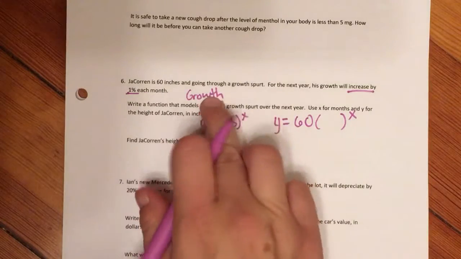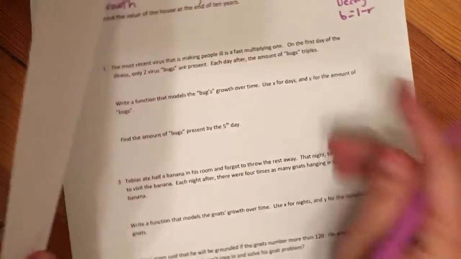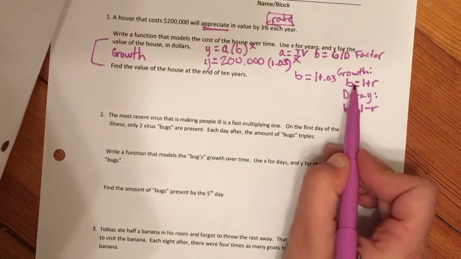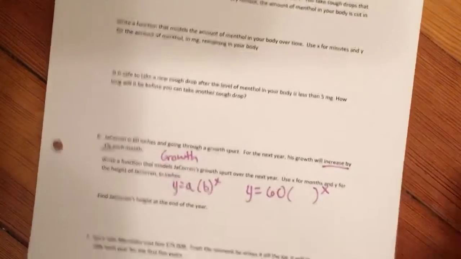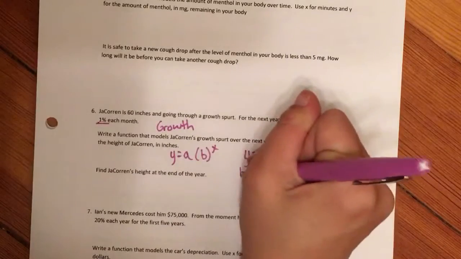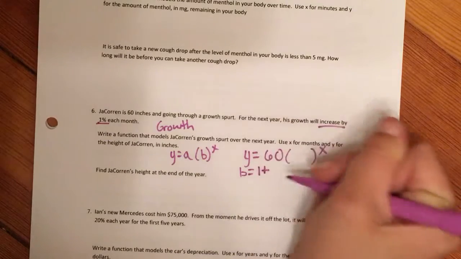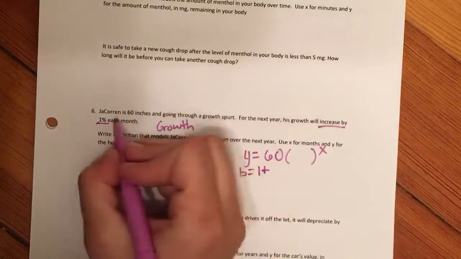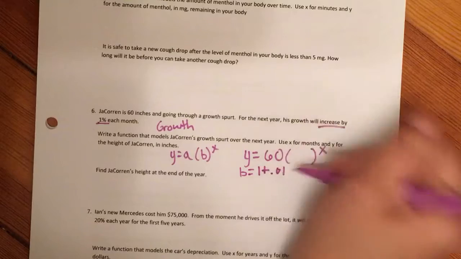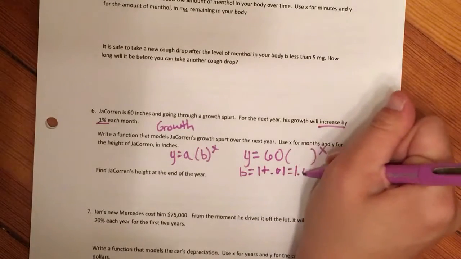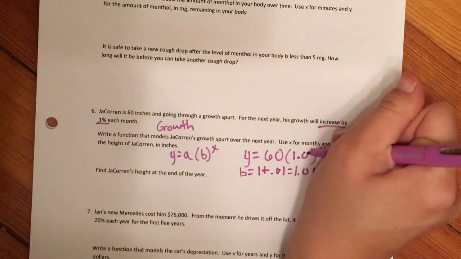We're dealing with growth. We have a rate of 1%. So we go to growth. B is equal to 1 plus R. So what's going to be filled in here is equal to 1 plus R. In this case, R is 0.01. So my growth factor is 1.01.